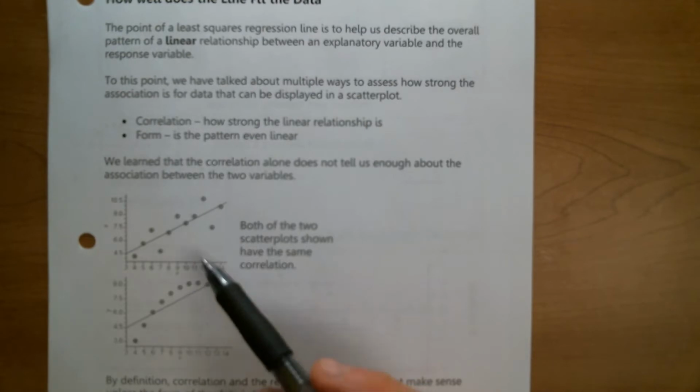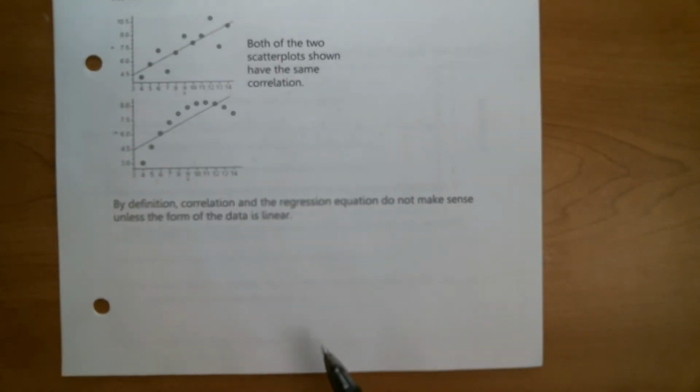This would give us the same correlation as this, but this one is meaningless because the data is not linear, right? Correlation only has meaning when your data is linear. And that's what this bottom line is saying. By definition, correlation and the regression equation do not make sense unless the form of the data is linear.